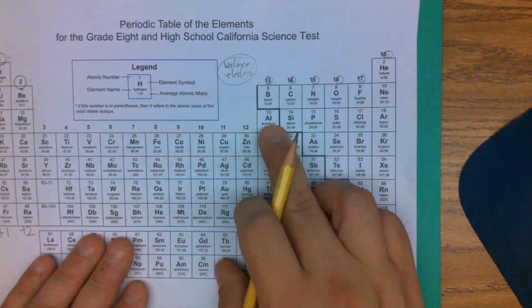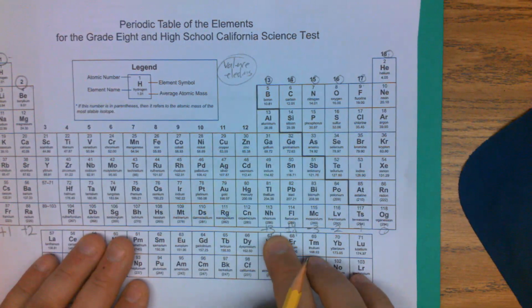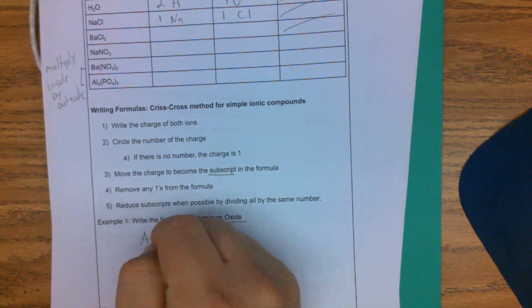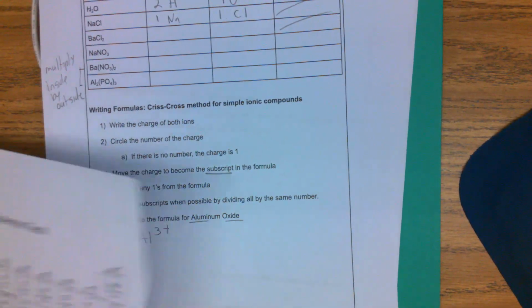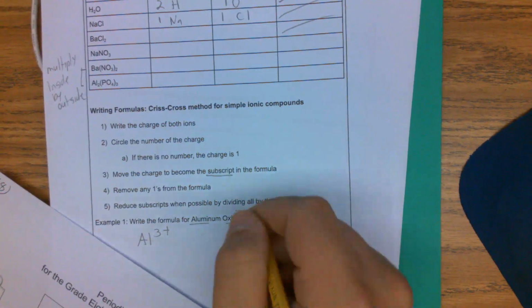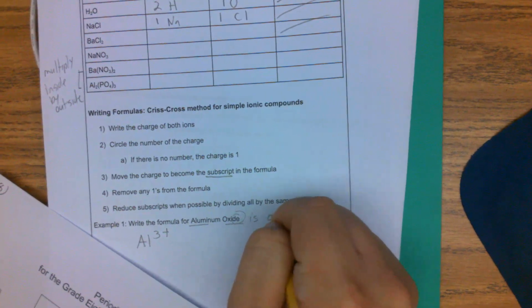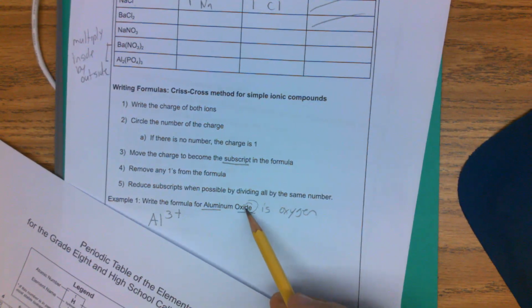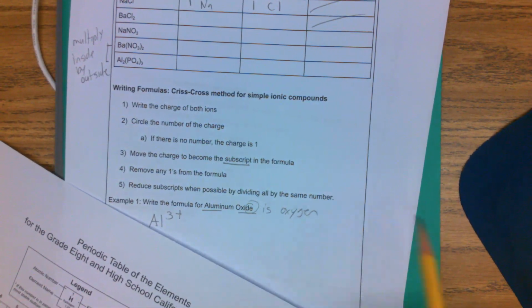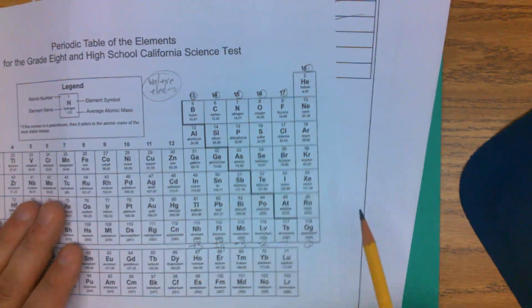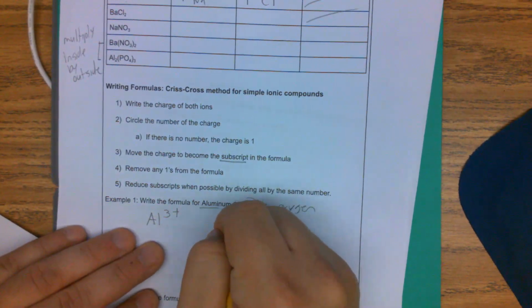All right, so we're going to look up the first one, aluminum oxide. So aluminum is going to be in group 3. It's going to have a charge of +3. So we're going to say aluminum, Al, is going to be 3 plus. And our oxide, so notice, oxide is oxygen. When we get our names, they change the last letters. Oxygen is going to have a charge of -2. So we end up with something like this.